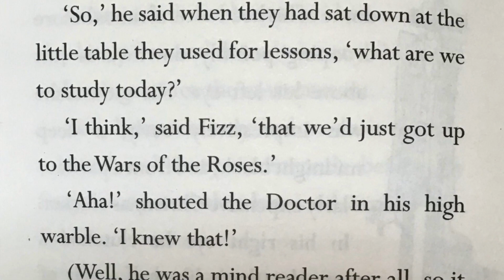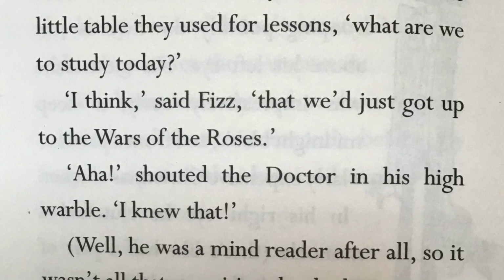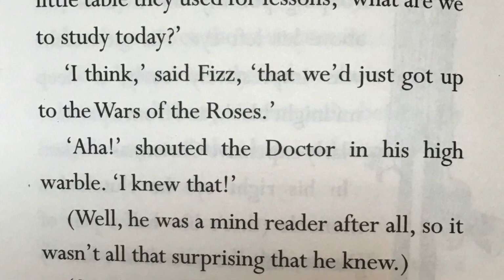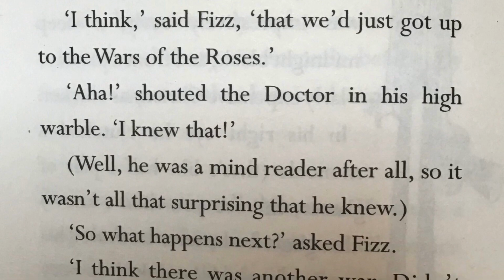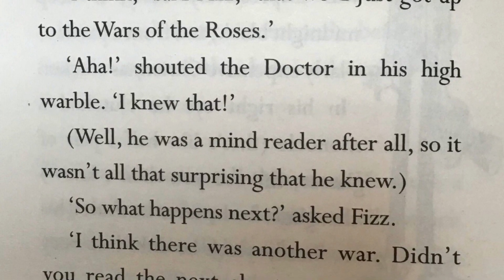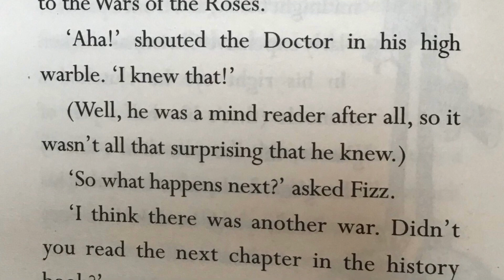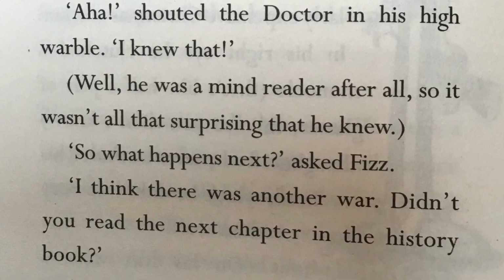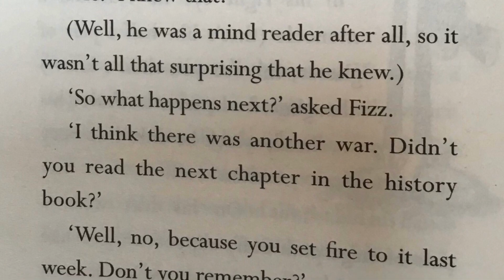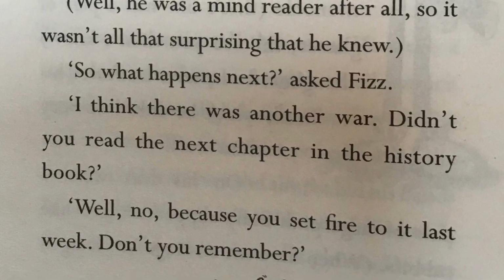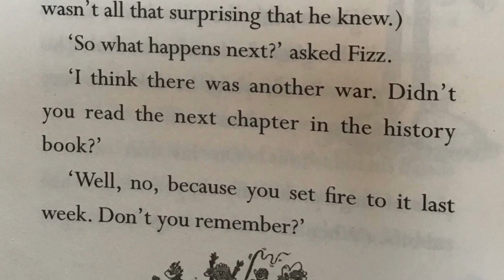"So," he said when they had sat down at the little table they used for lessons, "what are we to study today?" "I think," said Fizz, "that we just got up to the Wars of the Roses." "Ha-ha!" shouted the doctor in his high warble. "I knew that." Well, he was a mind reader after all, so it wasn't all that surprising that he knew. "So, what happens next?" asked Fizz. "I think there was another war. Didn't you read the next chapter in the history book?"